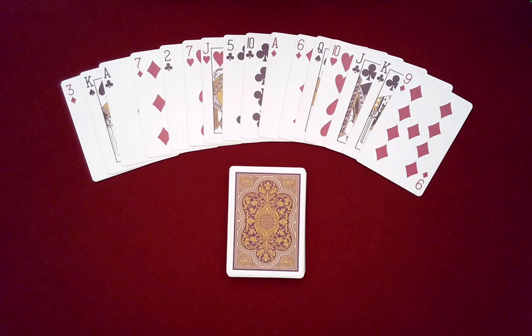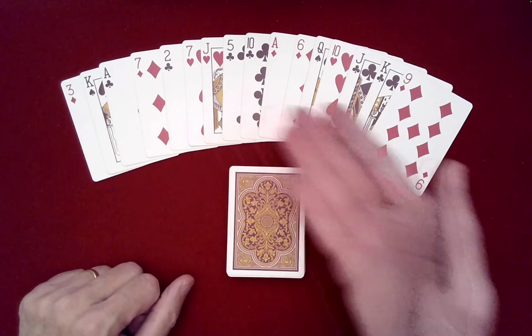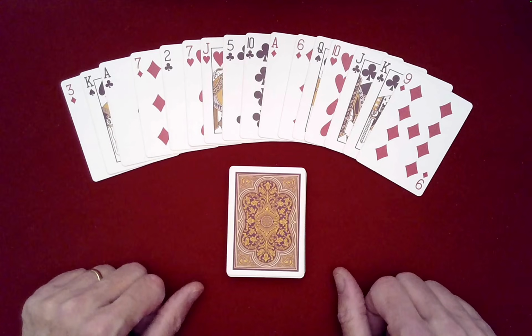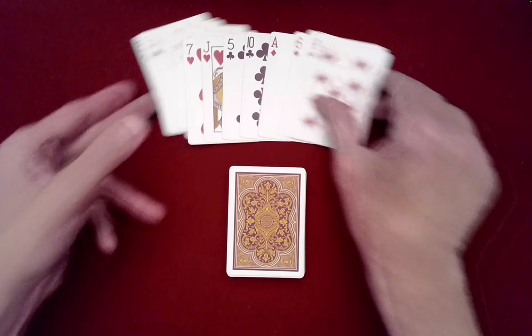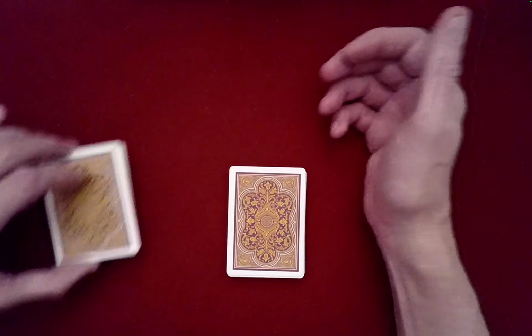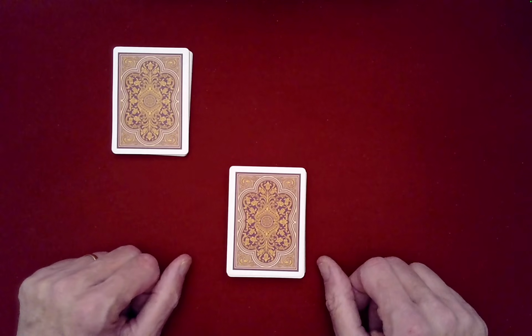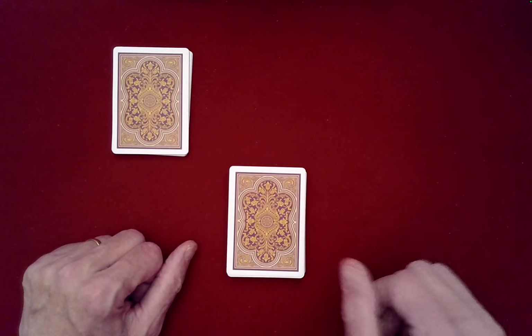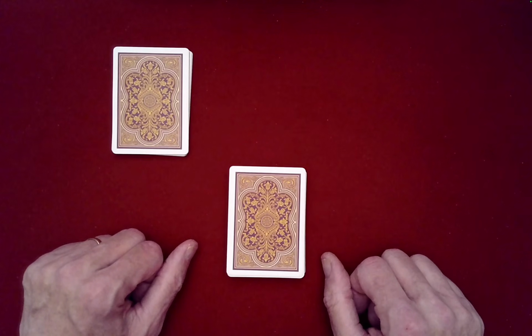Okay, I have a new effect to share with you today, and as you can see, I have 16 cards on the table of various values, suits, and colors. So let's go ahead and gather these up. Now, what I need you to do is randomly choose a color, red or black, and we'll work with whatever color you choose. So which would you like?